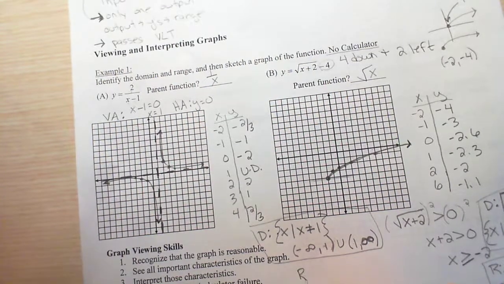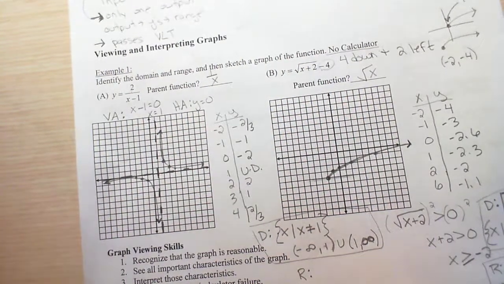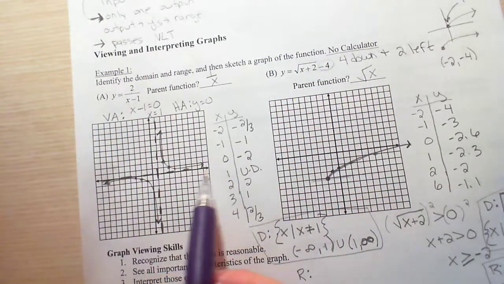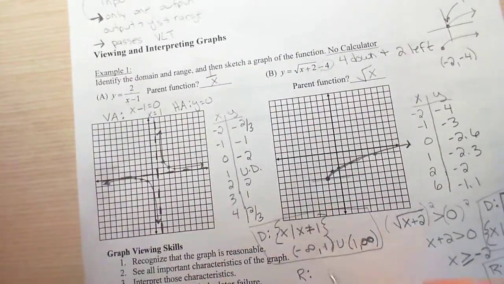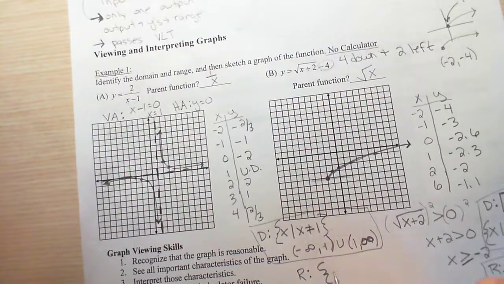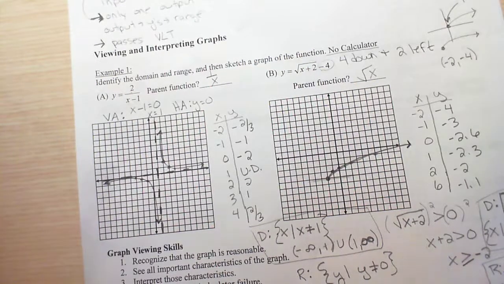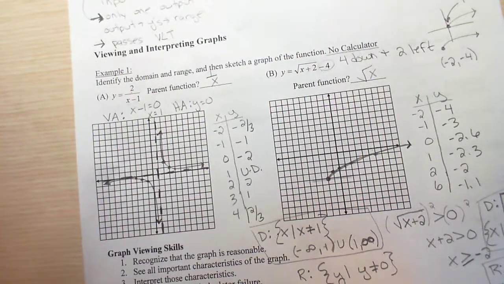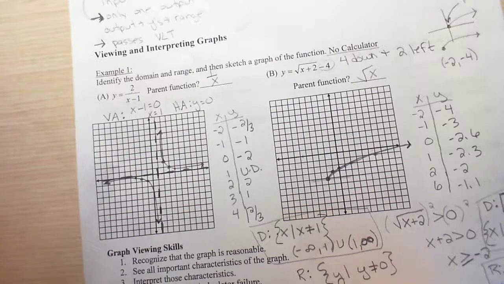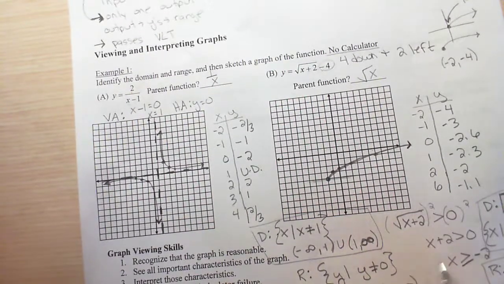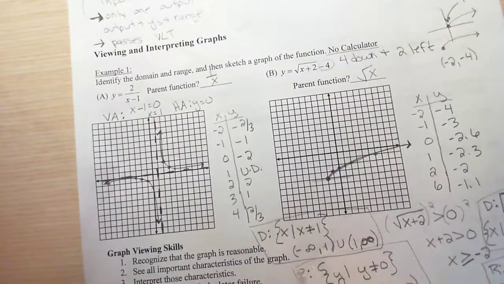And my range, so think about y values. We said that y is not equal to 0. So the range would be any y value, but y is not equal to 0. Okay, or you could do the same thing: negative infinity to 0, union 0 to positive infinity. So that's my range.